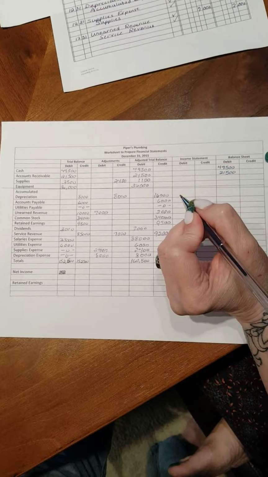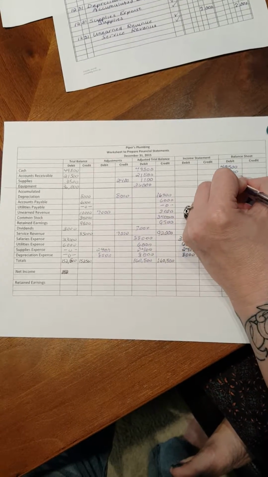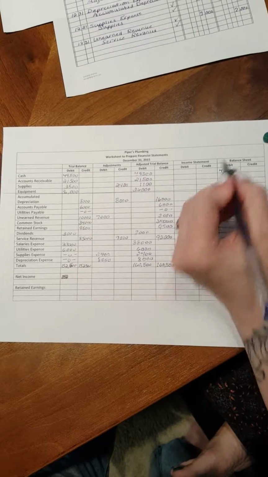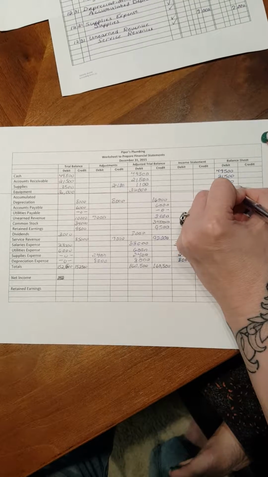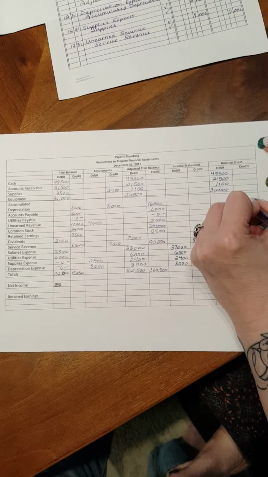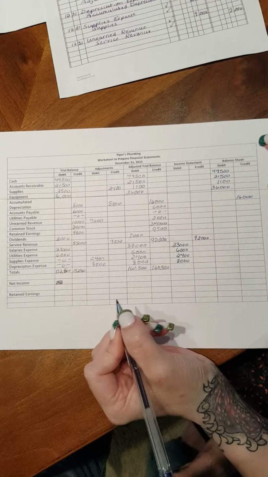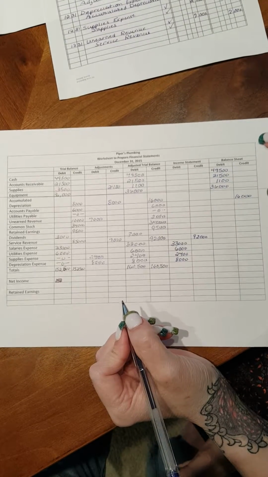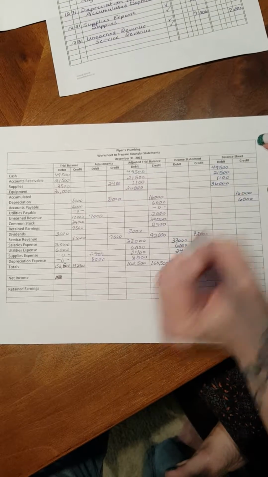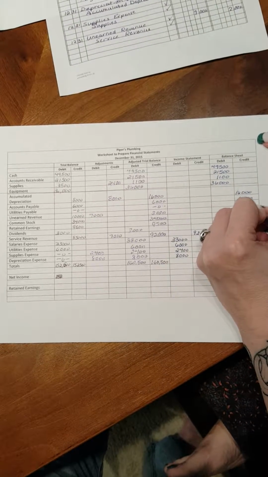$21,500 for accounts receivable is on the balance sheet. The $1,100 debit balance for supplies is on the balance sheet. $36,000 debit balance for the equipment will go on the balance sheet. In addition to that, $16,000 of accumulated depreciation, that's a credit. Accounts payable goes onto the balance sheet. Utilities payable, there's a zero balance.